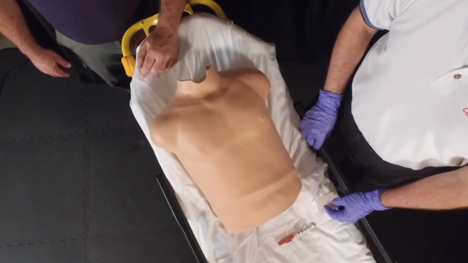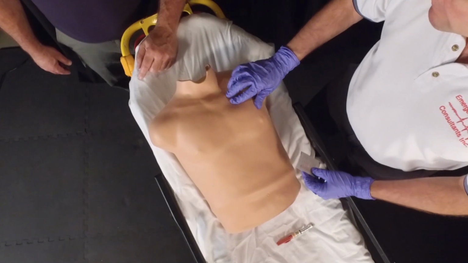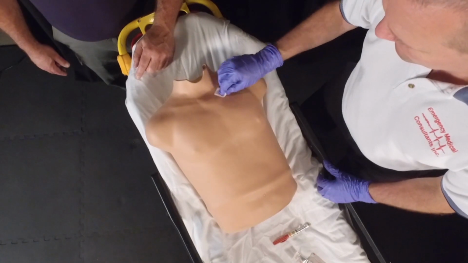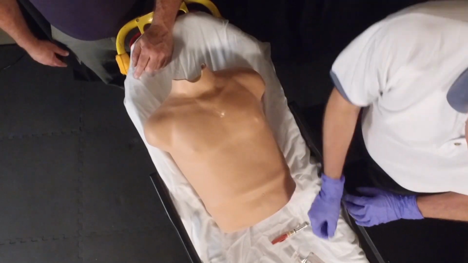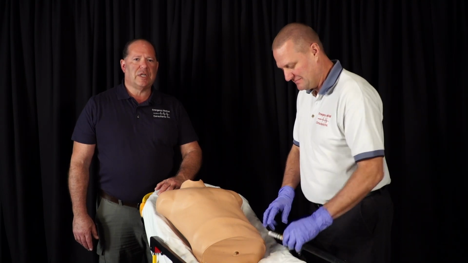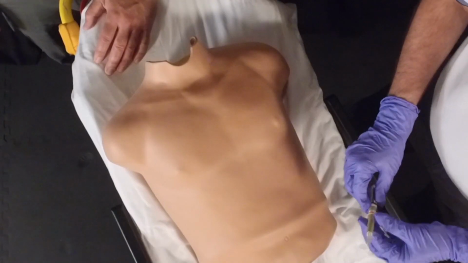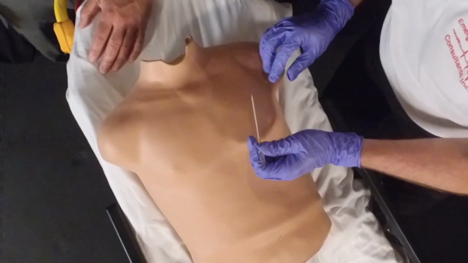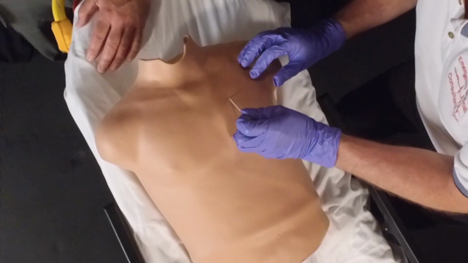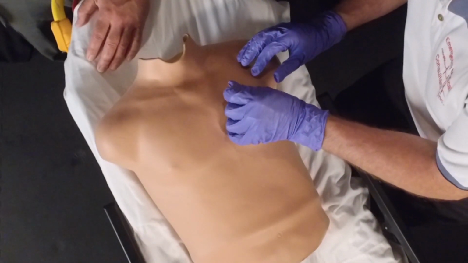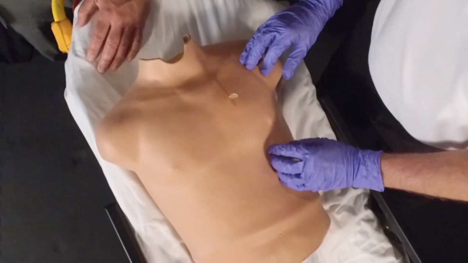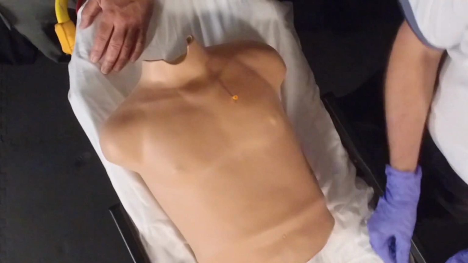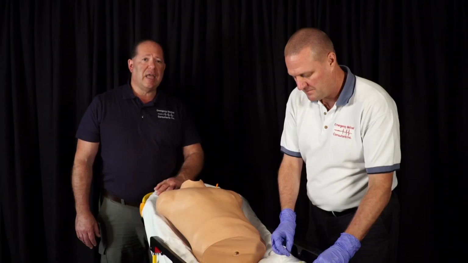Prep the site that you've already found at the second or third mid-clavicular space with the choice that you use, chlorhexidine, betadine, or whatever you use in your system. Once that's done, remember that the needle should be placed over the top of the rib. So find the top of the rib and angle it very slightly over the top of the rib and push it through the pleural cavity. Remember that this needle is going to go in all the way. Once the needle is in, remove the needle, leave the catheter in place, and in reality, that's all you need.